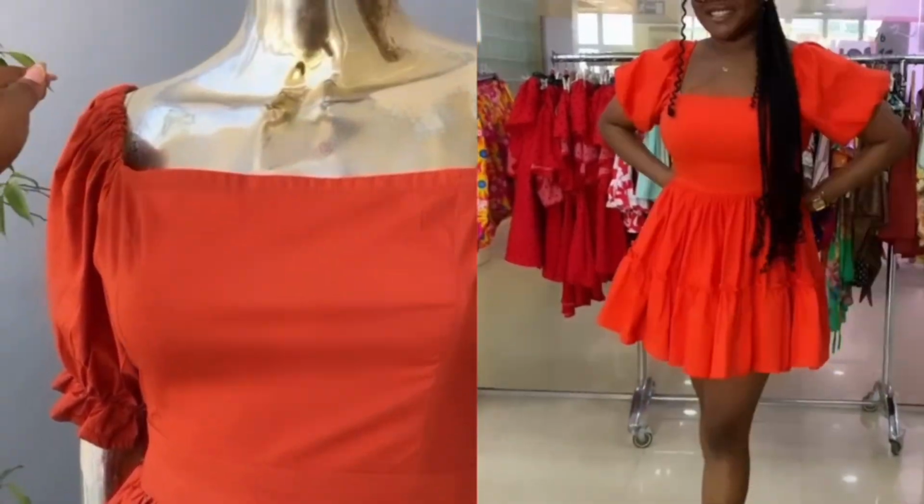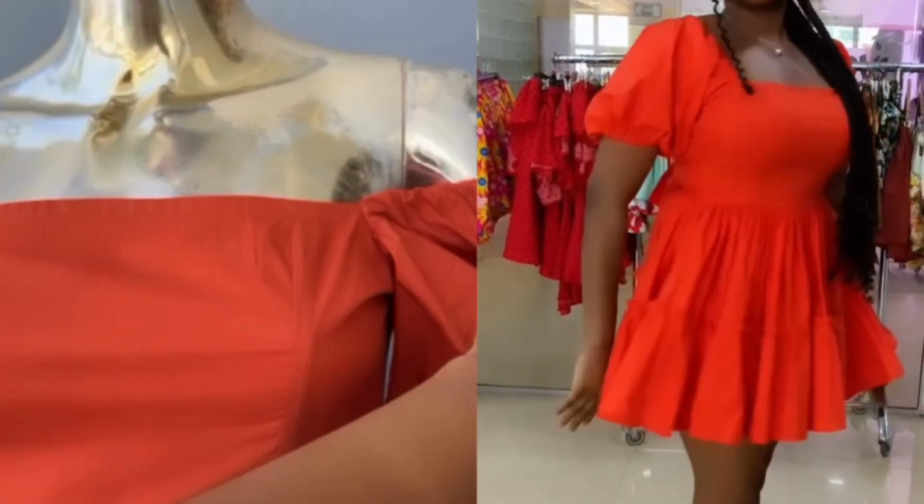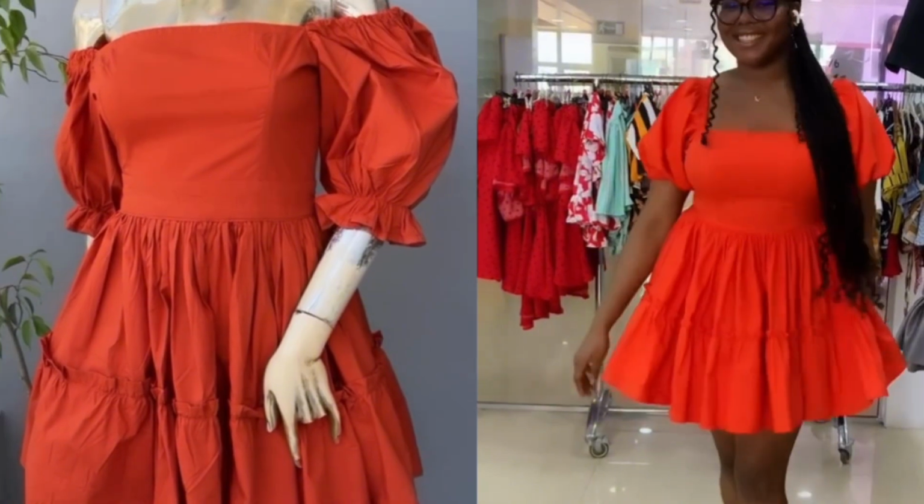In today's video, I'm going to show you all how to make this Caribbean dress. Let's dive into this tutorial together.